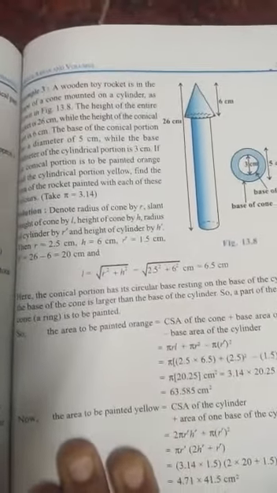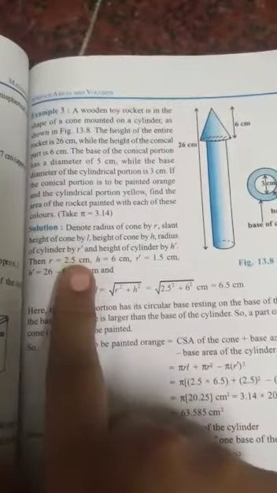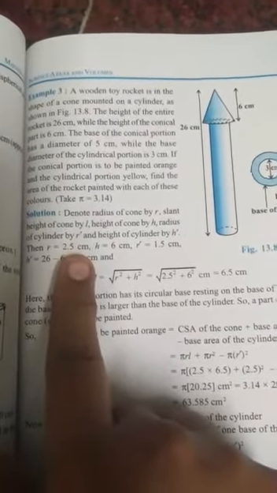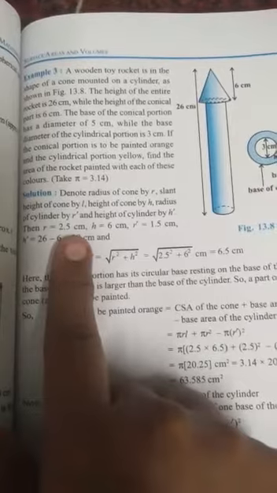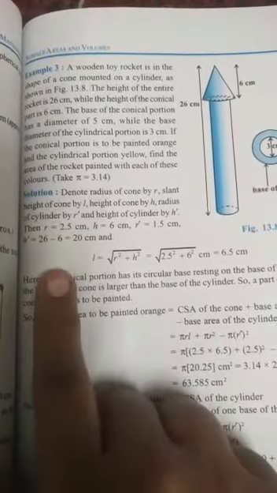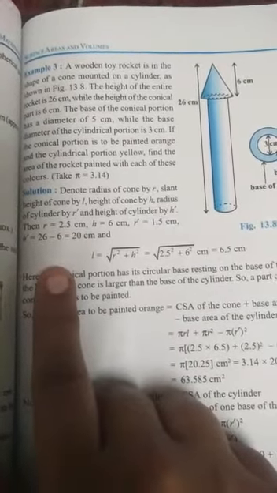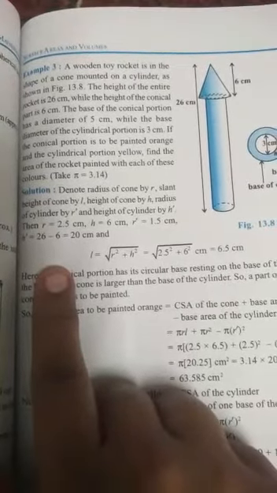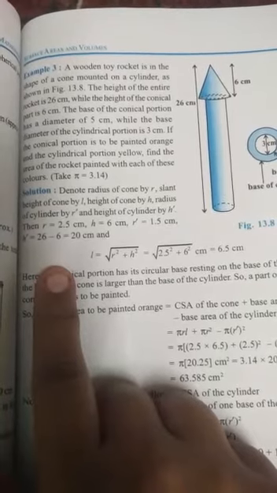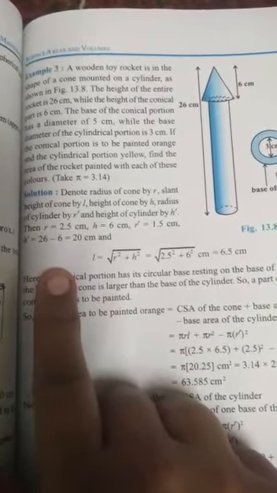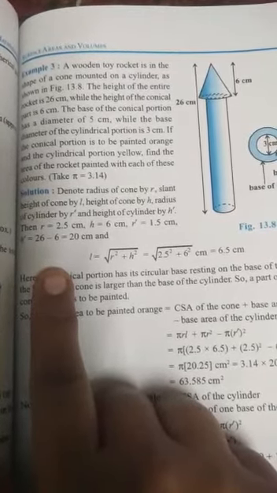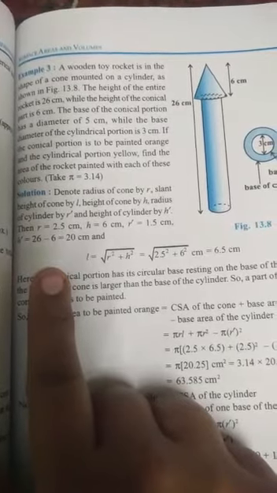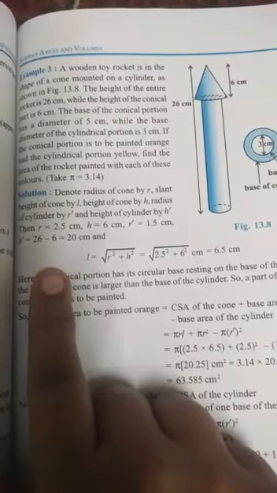Then the third example. A wooden toy rocket is in the shape of a cone mounted on a cylinder, as shown in the figure. The height of the entire rocket is 26 centimeter, while the height of the conical part is 6 centimeter. The base of the conical portion has a diameter of 5 centimeter, while the diameter of the base of the cylindrical portion is 3 centimeter. If the conical portion is to be painted orange and the cylindrical portion painted yellow, find the area of the rocket painted with each of these colors.